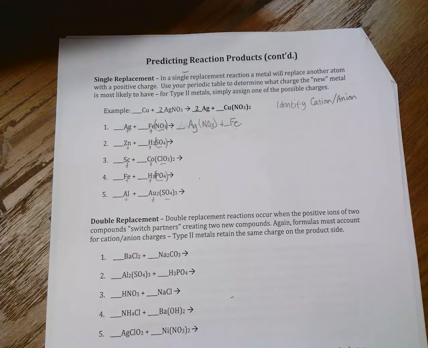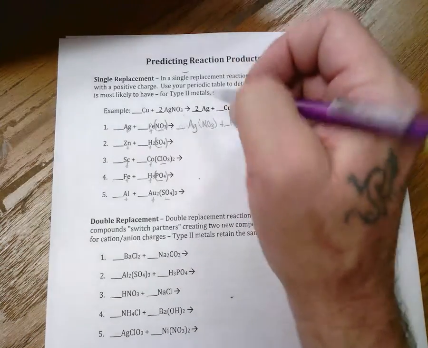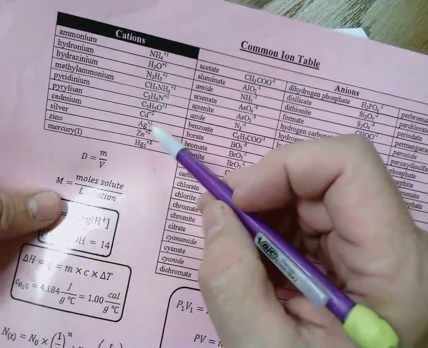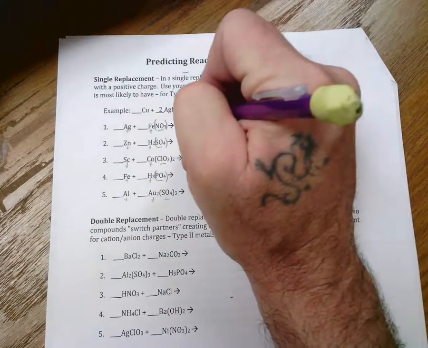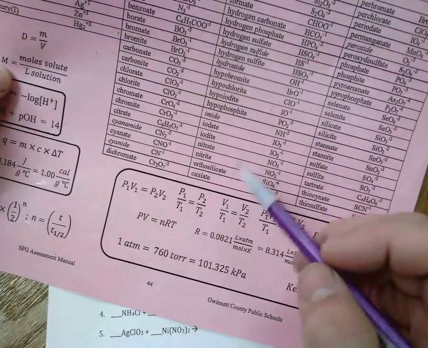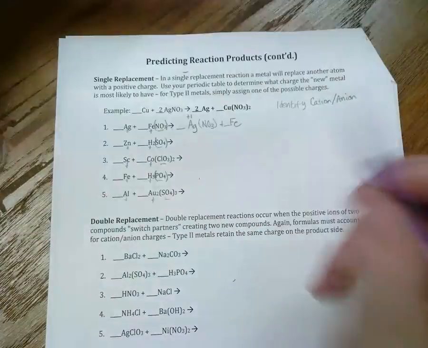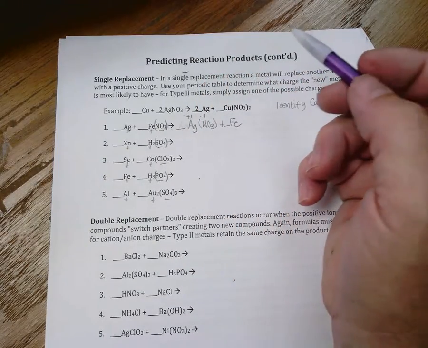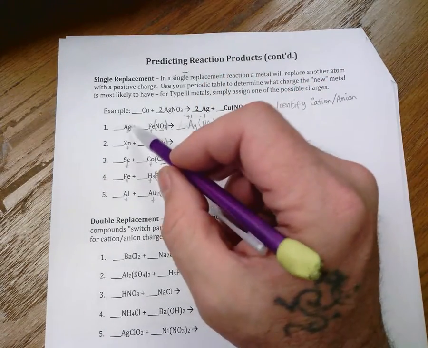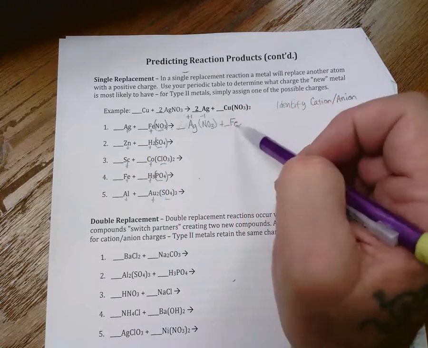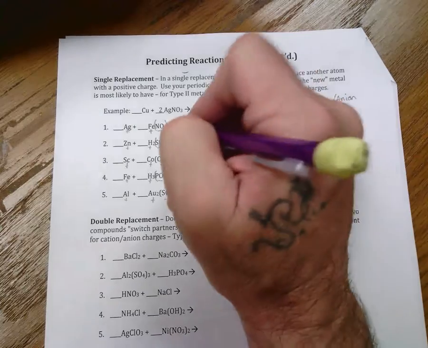Now I have to crisscross oxidation numbers. Silver right here, +1. And NO3 is a nitrate. It's right here, -1. So those crisscross, and I'm done there. Everything is balanced: 1 silver, 1 iron, 1 nitrate, 1 silver, 1 nitrate, 1 iron. Okay, so let's do the next one here.